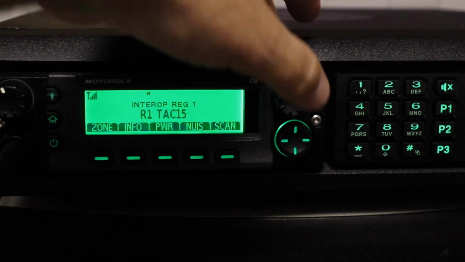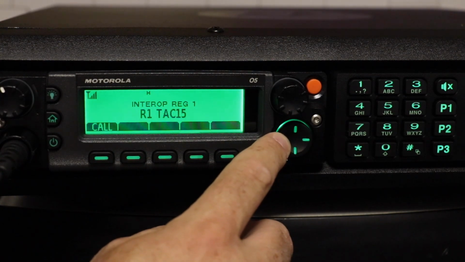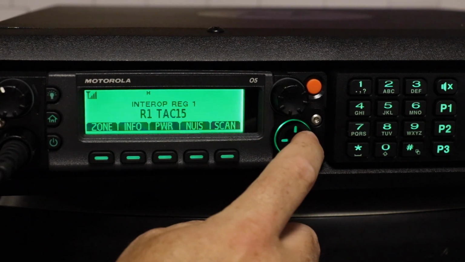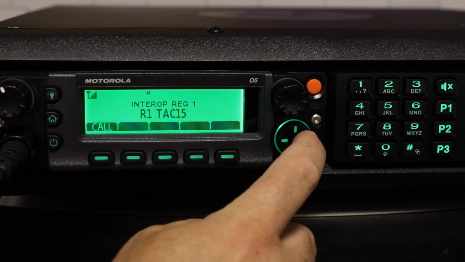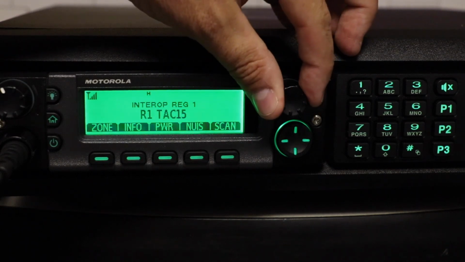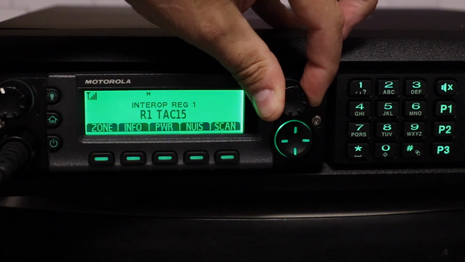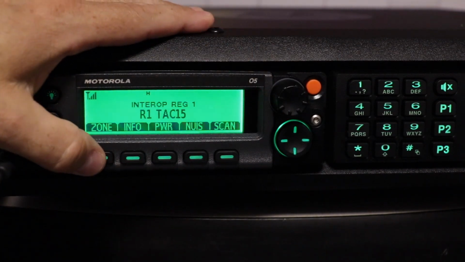The front panel of your Consolette includes a screen, several menu buttons, scroll buttons, and a numeric keypad. You can use the backlit menu button to scroll through the menu items. They include sections for zones, information, scanning, site locking, display color, and other functions. The channel selection knob is just above that button. Use this to change the channel or talk group the Consolette is on.